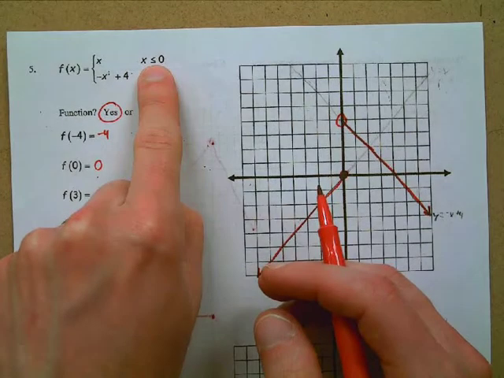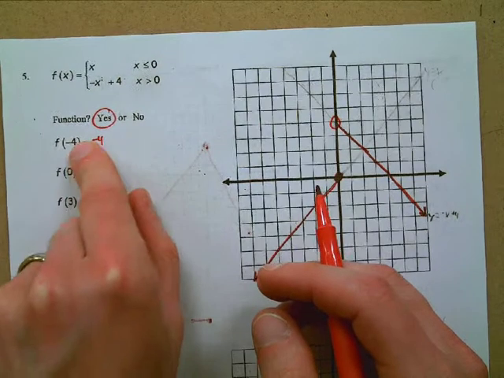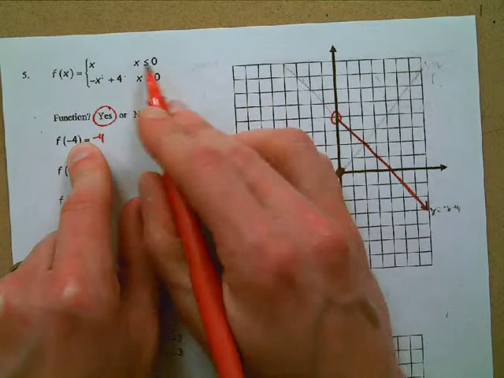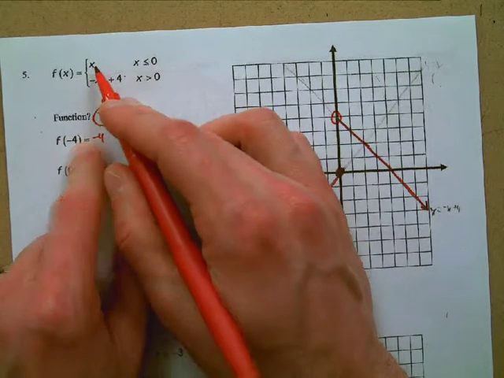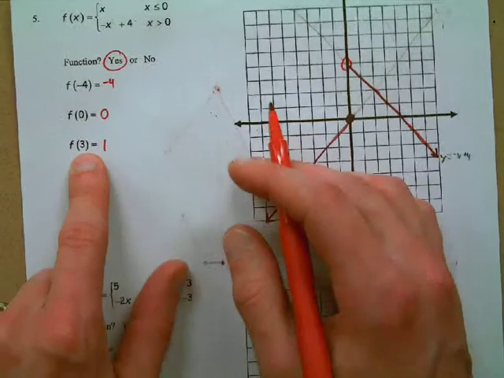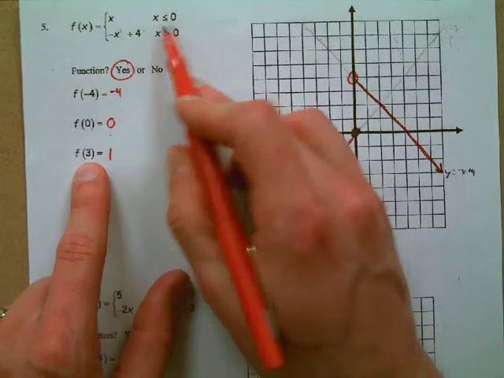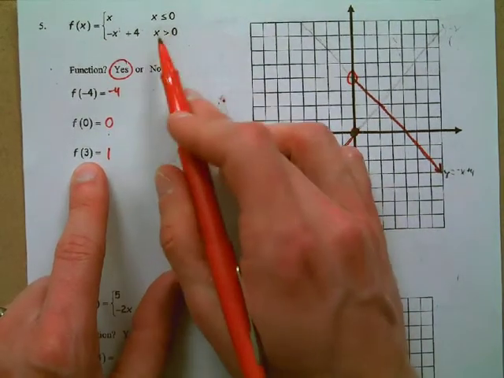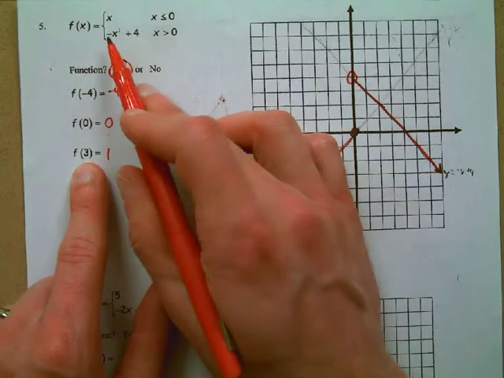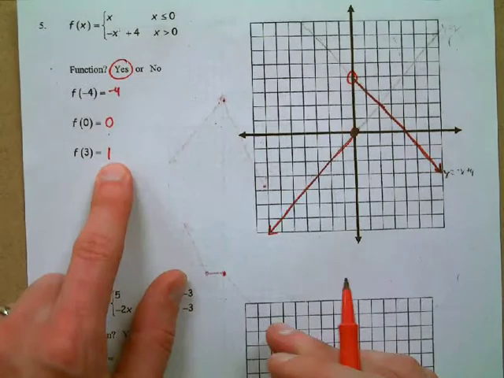Yeah, negative 4, right? This x value of negative 4 is less than or equal to 0, so we've got to plug it into this top one, so we also get negative 4, right? Whereas when we do 3, 3 is greater than 0. 3 is not less than or equal to 0, so we wouldn't use the top one. 3 is greater than 0, so we use this bottom one here. What's negative 3 plus 4? That's 1. So there's your answer.